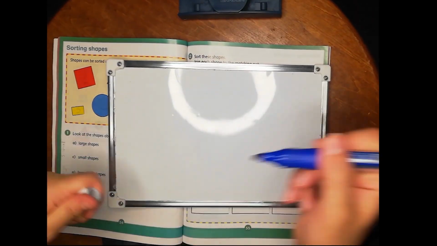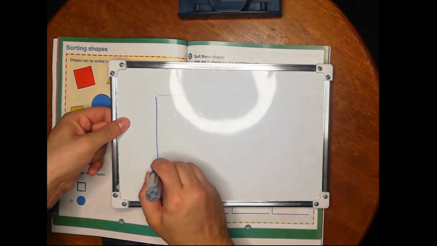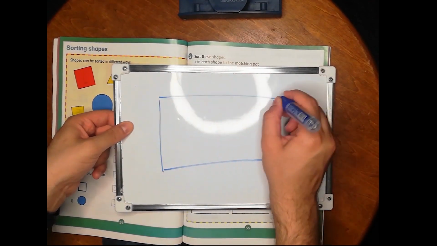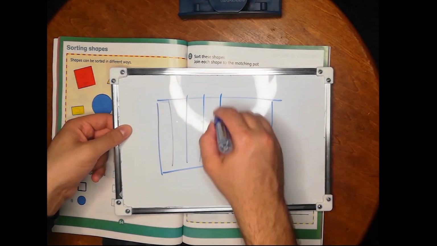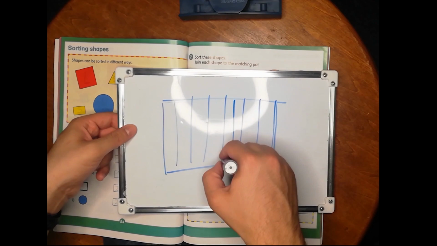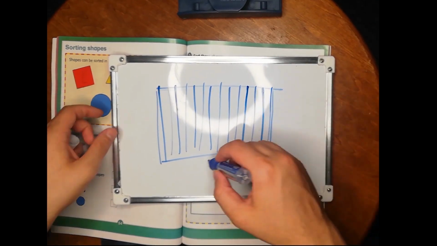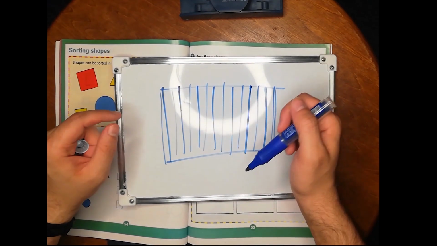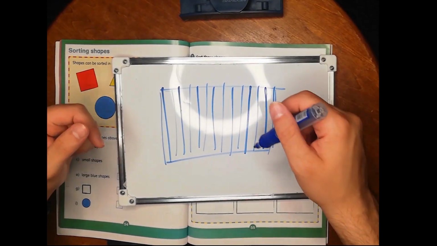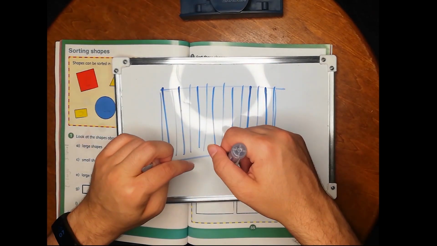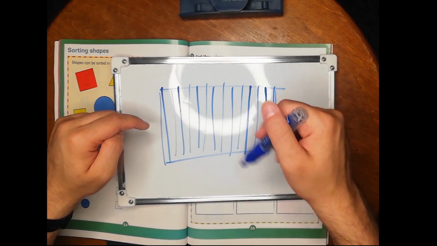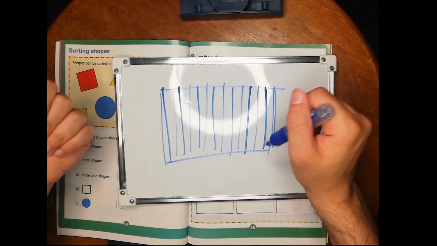Let's draw the rectangle again, but this time we'll change up the shape. Okay, so this is a rectangle again, but what is the color of the rectangle? What can we call it? Again, it's a white rectangle with blue stripes or blue lines.